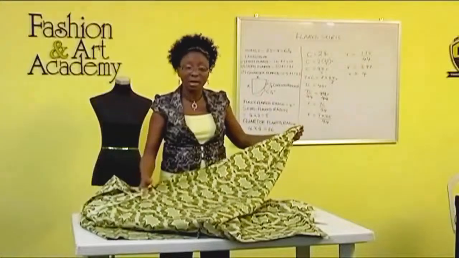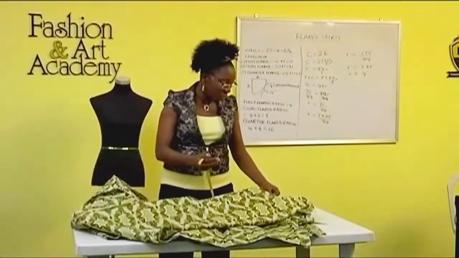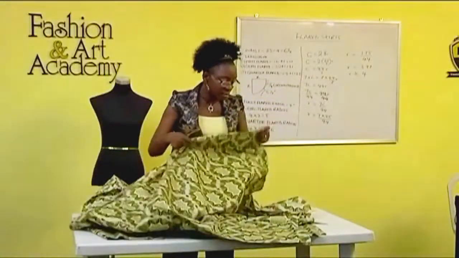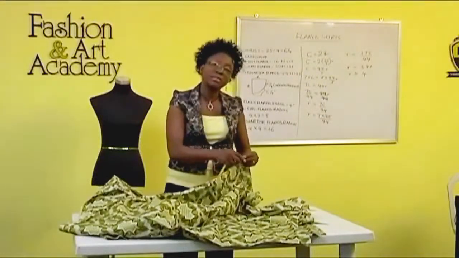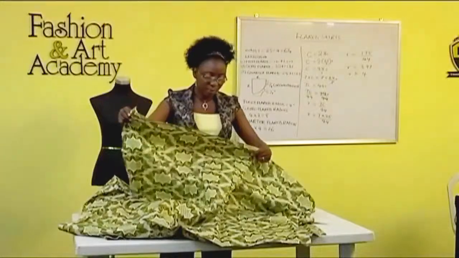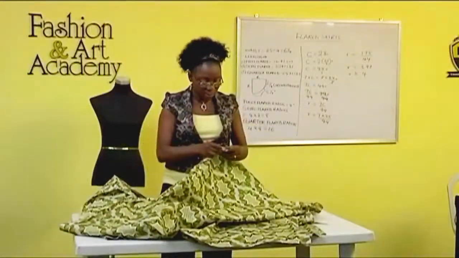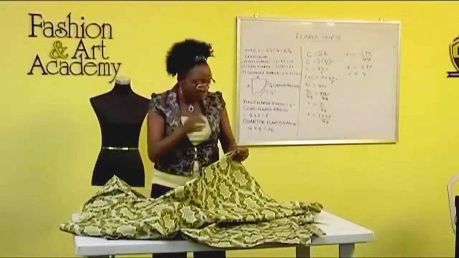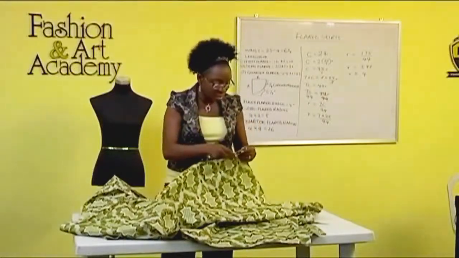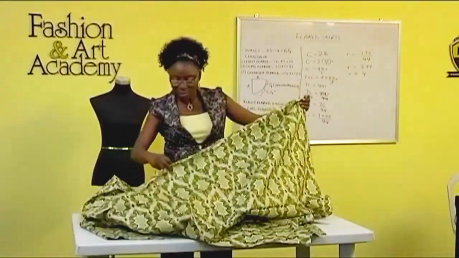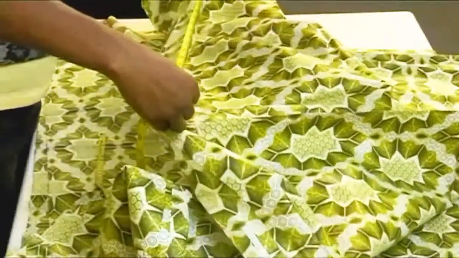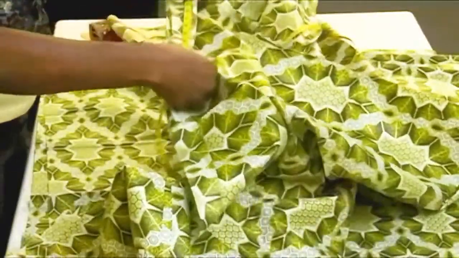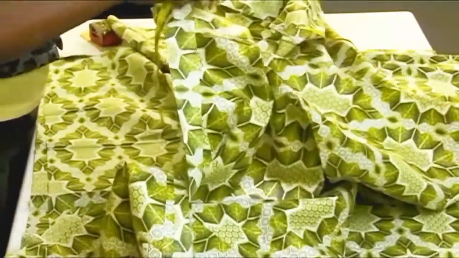I'll just add a little extra just for exigencies, or just to be sure that you don't have a problem. Because at times the way fabric is woven, it could be woven in a very funny way, so you're not sure whether you would have the same measurements both sides. So you need to measure. I'll just add 2 inches. That will give me 44 inches.